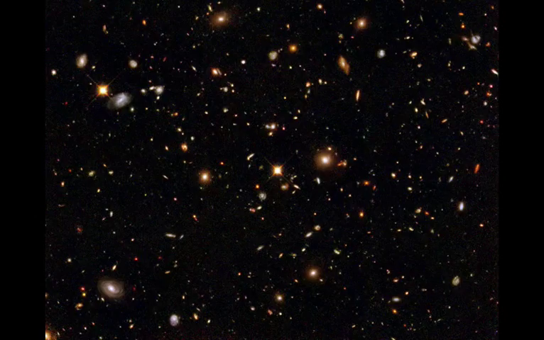To start, consider this image. This is a snapshot of a very famous image taken by the Hubble Space Telescope called the Hubble Ultra Deep Field. The story of how this image came to be taken and what it tells us about the universe is a great one, and so you'll explore this image in depth in lab next week.